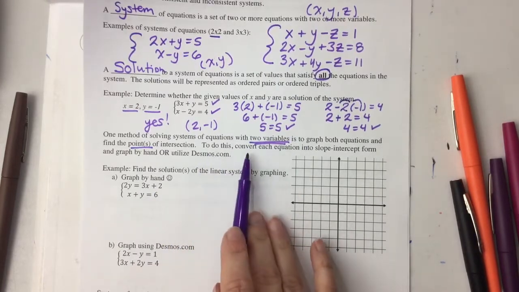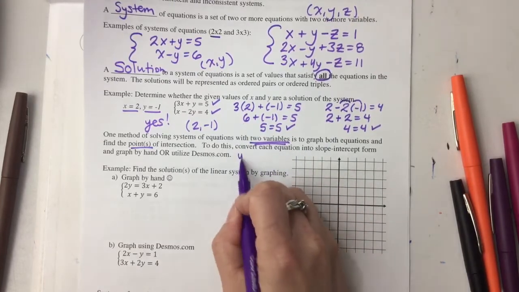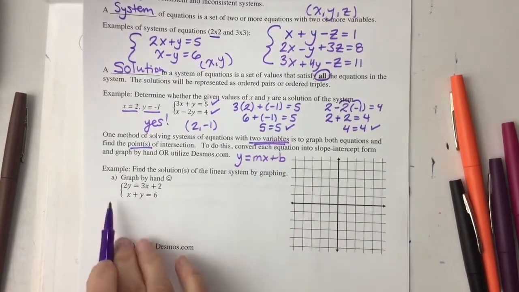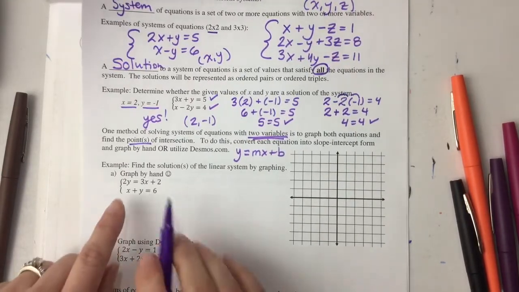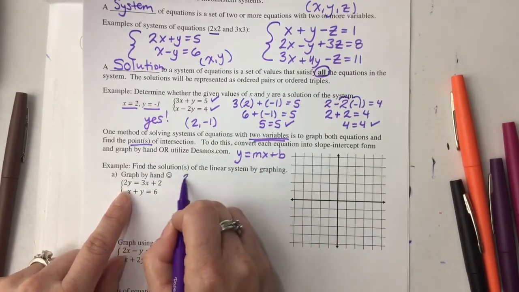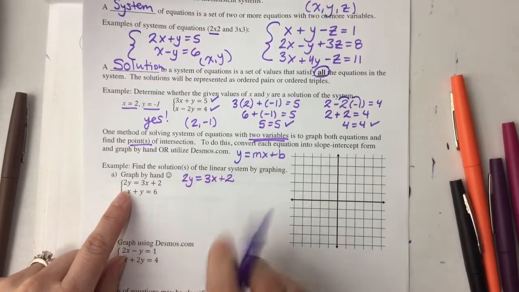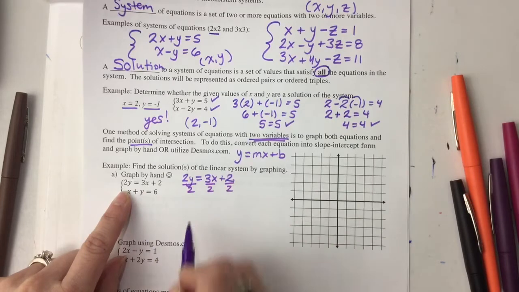So to do this, go ahead and convert each equation into slope-intercept form. Remember, that's y equals mx plus b. So that's what we'll do first. We will graph by hand, and we are looking for points of intersection. I want y by itself, y equals mx plus b. So if I have 2y equals 3x plus 2, I need y by itself. So I need to divide everything by 2.